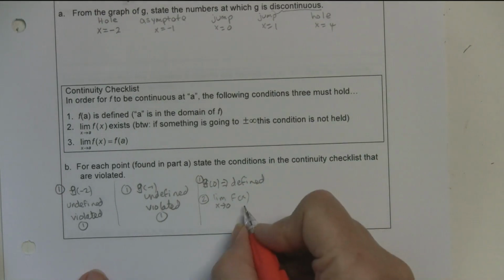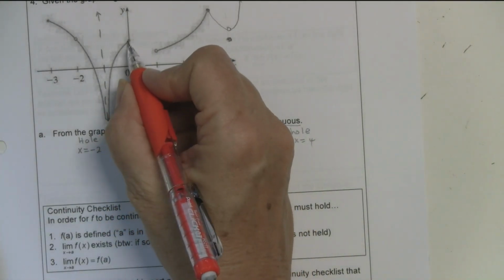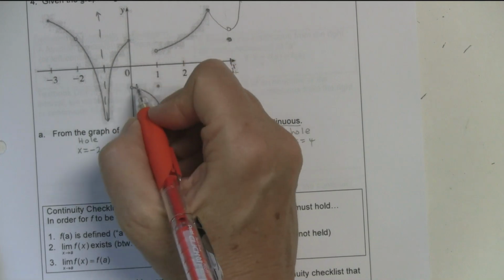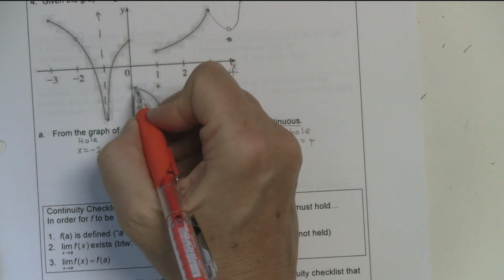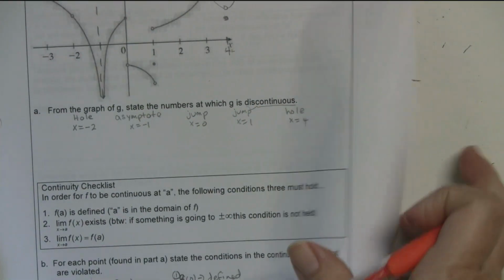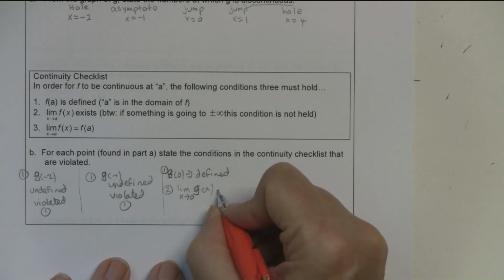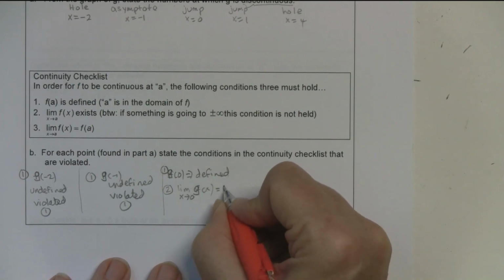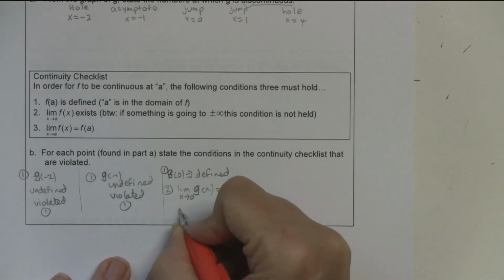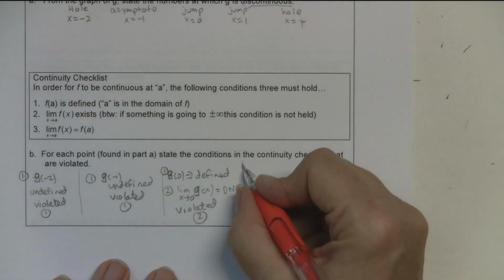So g at 0 is defined. Now I'm finding the limit there. I can see that the left limit is some value up here, some positive value, where the right limit, if I'm looking at it from the graph, is some negative value. And so this is what is being violated. This does not exist. So this violated condition 2 is what it violated.